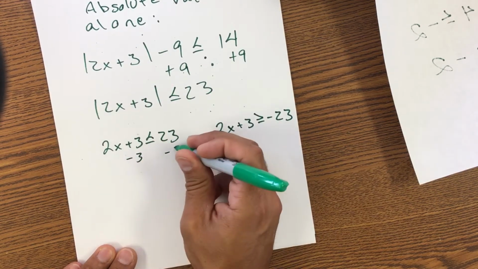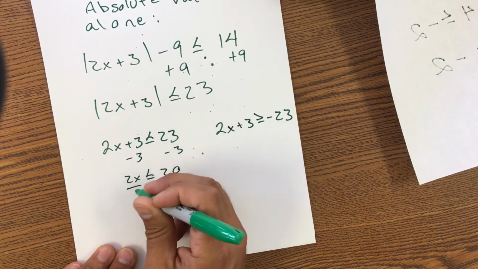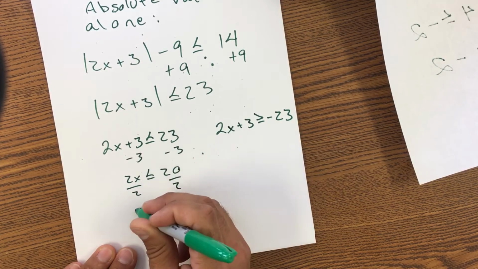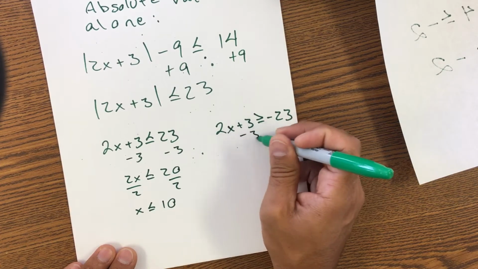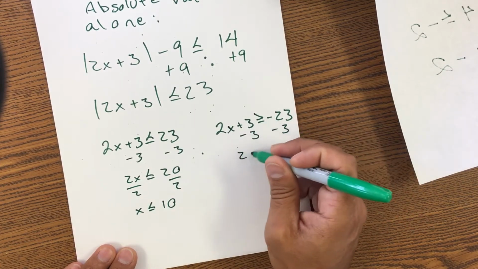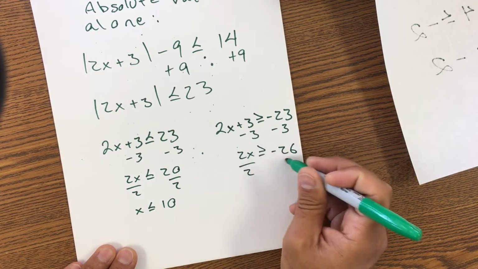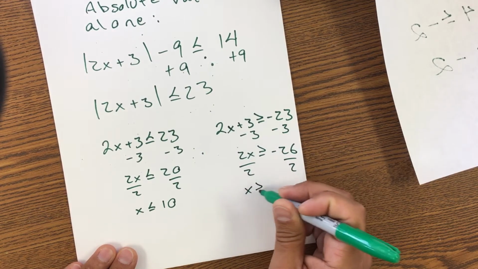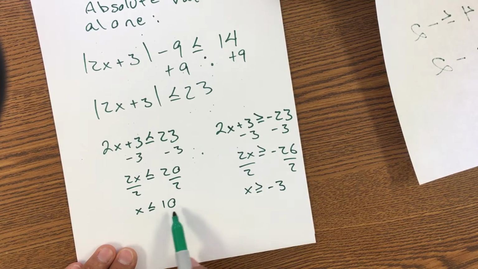So subtract 3 and divide by 2. Subtract 3 and divide by 2. So if I'm reading this, it tells me x is less than or equal to 10.